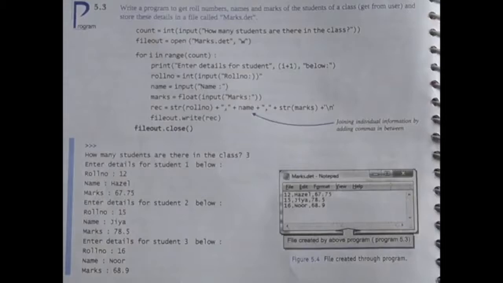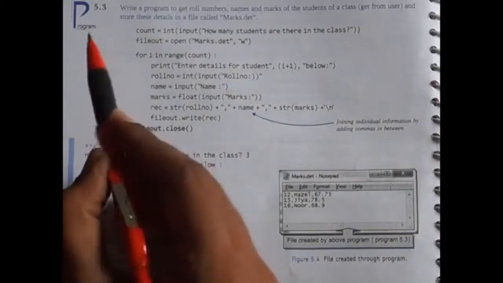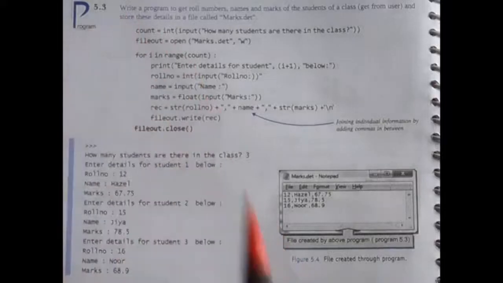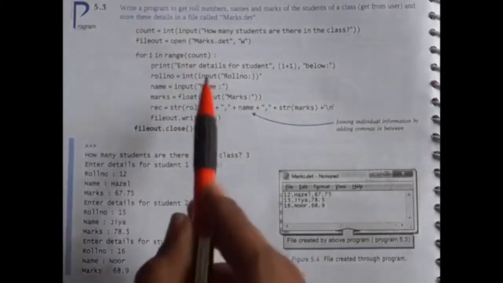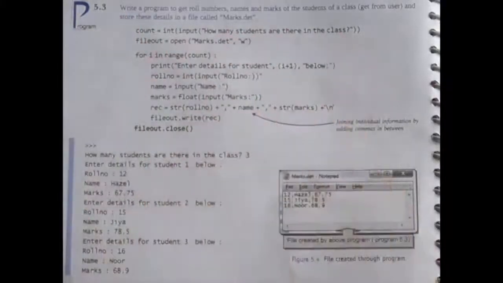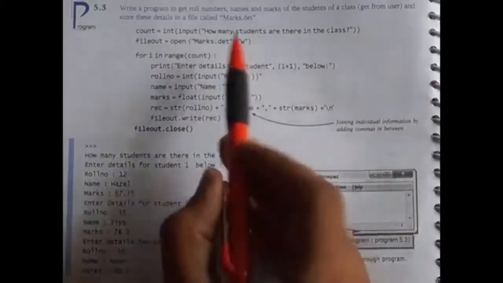So good morning students, this is computer science class. Chapter name is file handling. Take page number 186. We are going to see the program 5.3. Okay, so we are going to see this big program, understand? Okay, be concentrate, very simple.